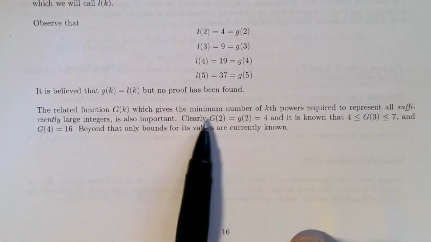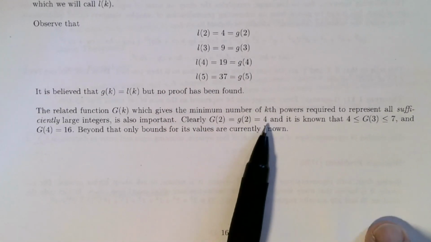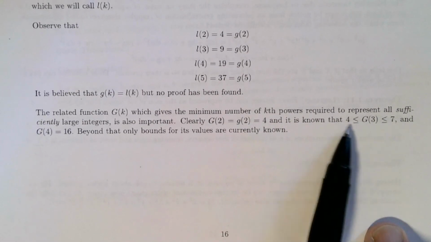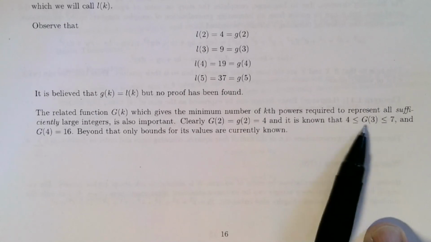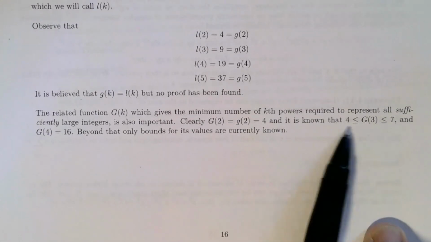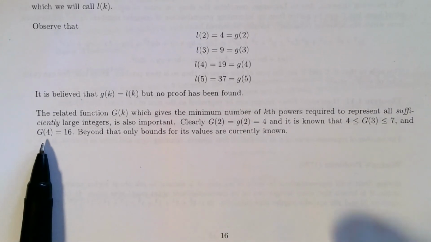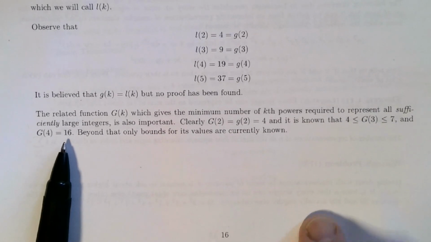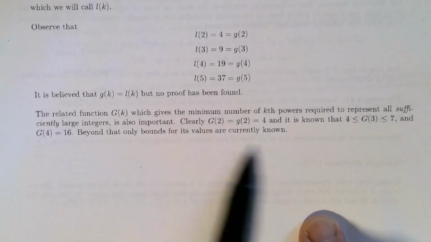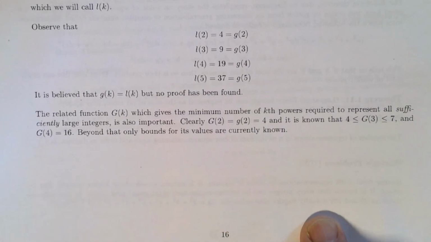This is also an important function. Well, clearly capital G of 2 is little g of 2, which is 4. And it is known that capital G of 3 is somewhere between 4 and 7. Remember, little g of 3 is 9. And it is known actually that capital G of 4 is in fact 16, which again is less than the 19 that we have for little g of 4. Beyond that, only bounds, I believe, are currently known for these values, but people are adding new information to this all the time and working on these problems.